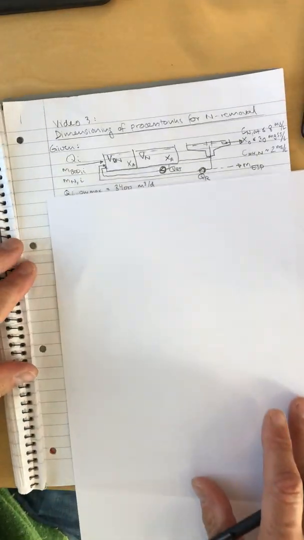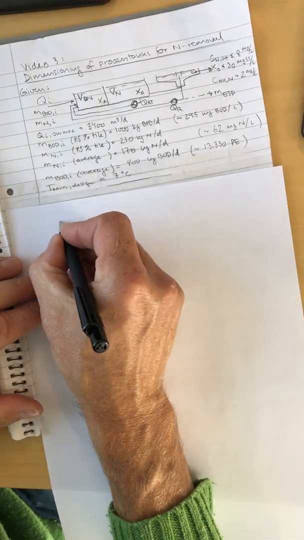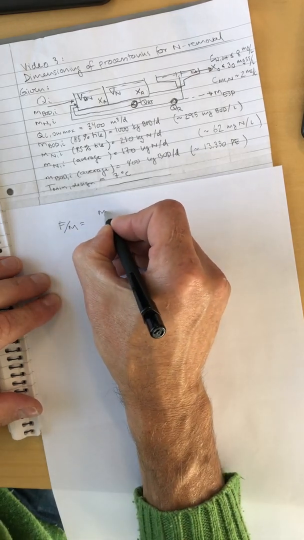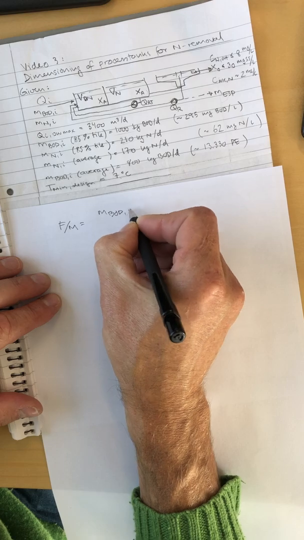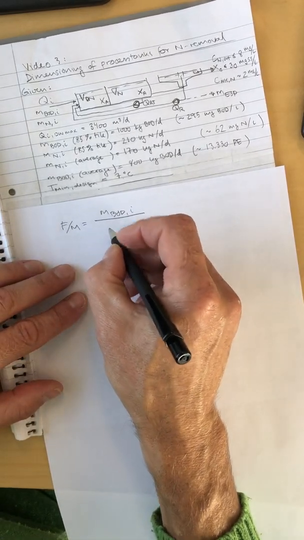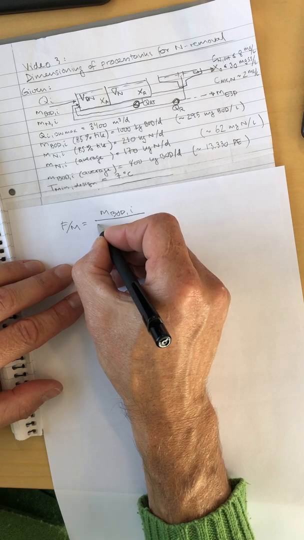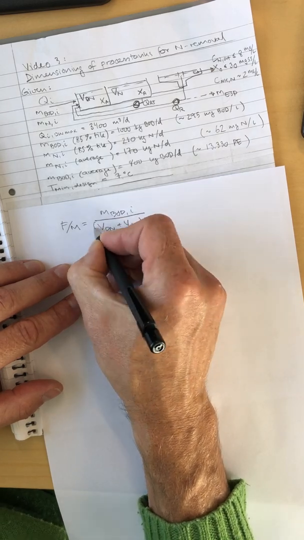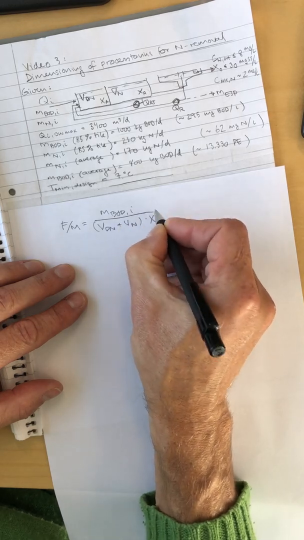So the global FM ratio will be the amount of food at the inlet, I'm looking at the 85 percentile again, and then the total mass of sludge in the system. So the total volume times the concentration of biosolids.